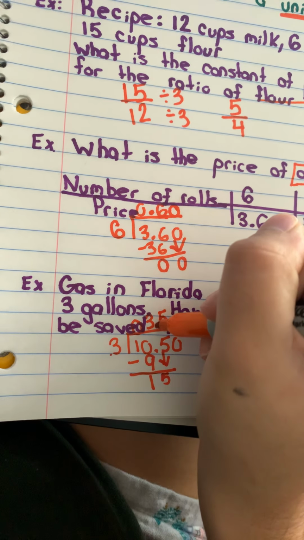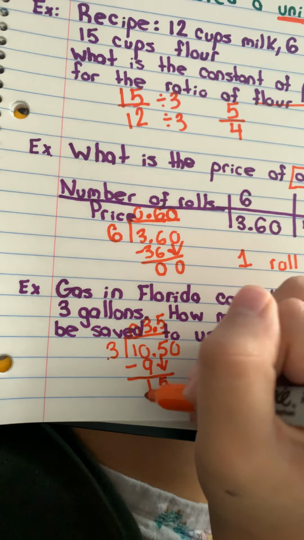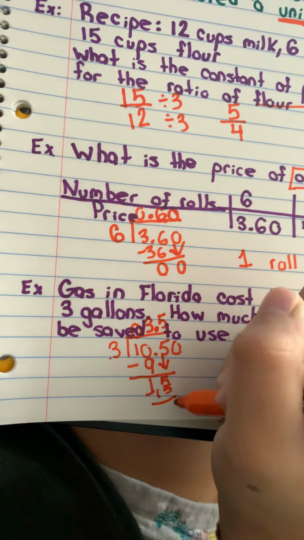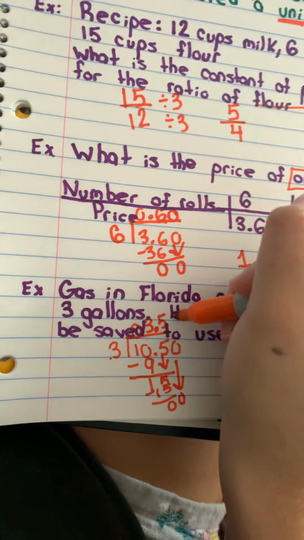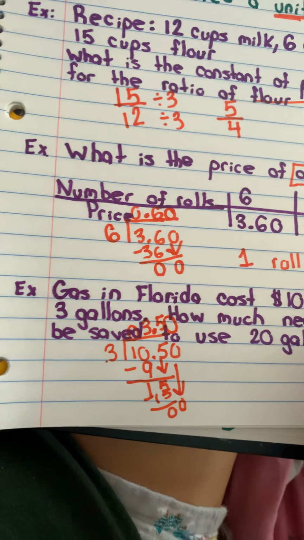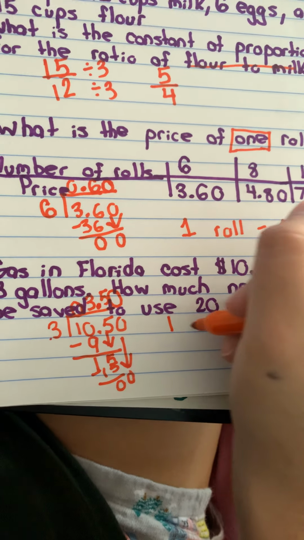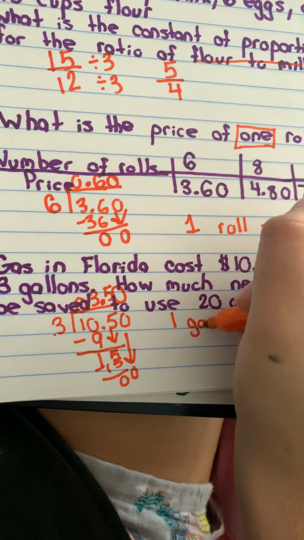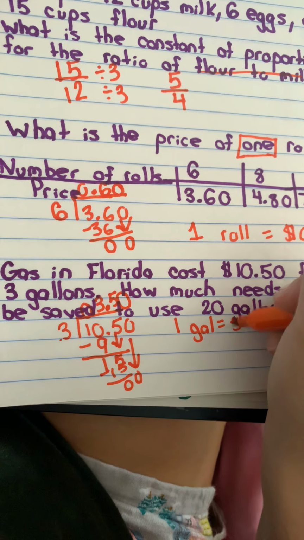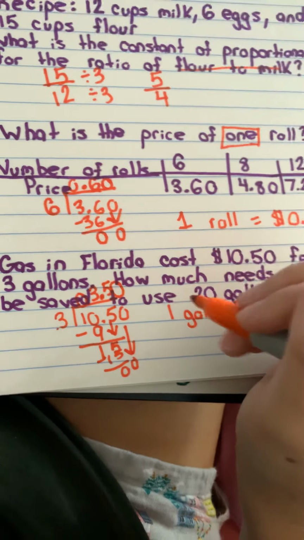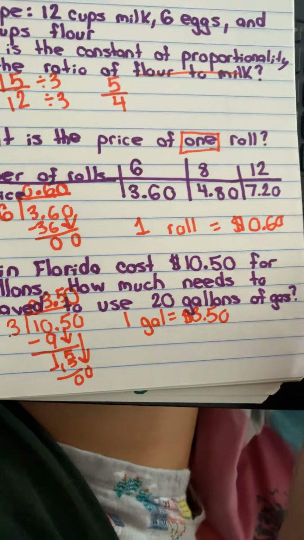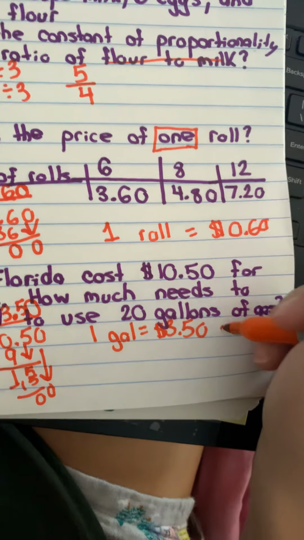Sorry, don't forget to bring that decimal up. 5 times 3 is 15, minus 15, I get a 0. Don't forget to bring that 0 down. 3 cannot go into 0, so I put a 0 on top. So I know 1 gallon of gas is equal to $3.50.